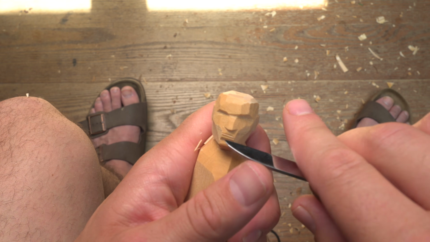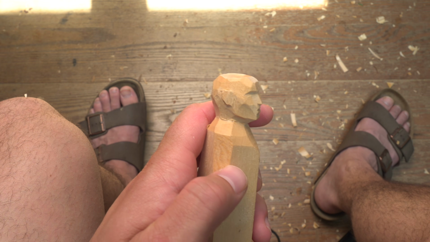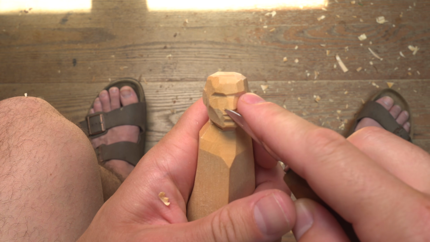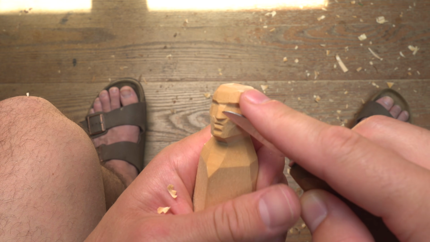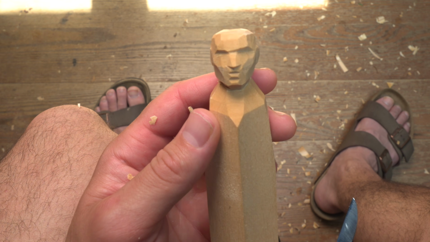And we'll go back over this top one once again. Beautiful. And then I'll just take these corners down. Just take these corners down. And you have a little indication of the mouth.